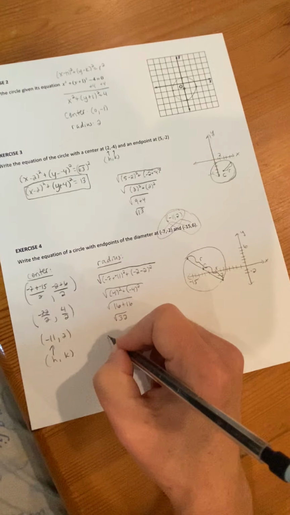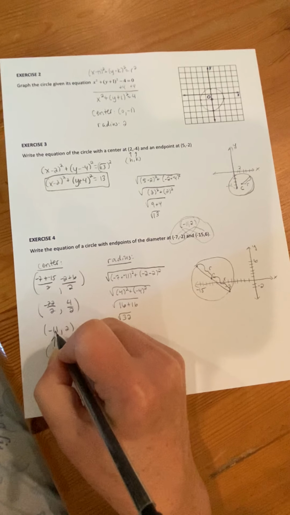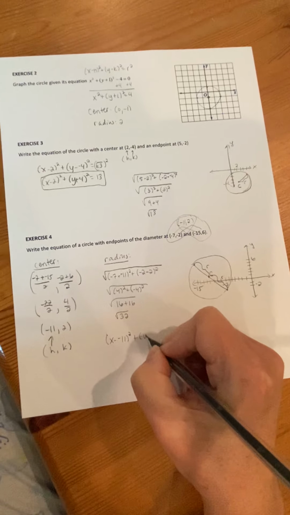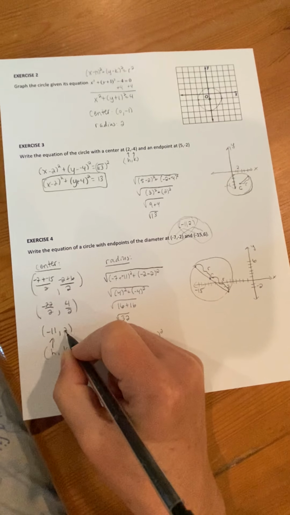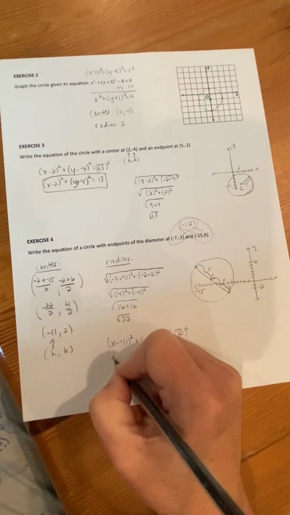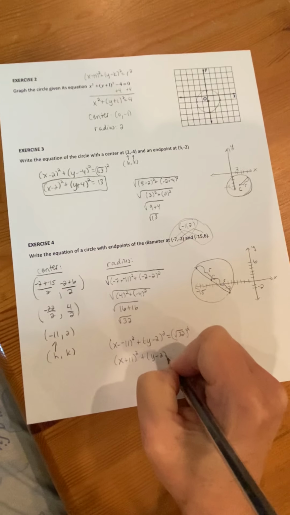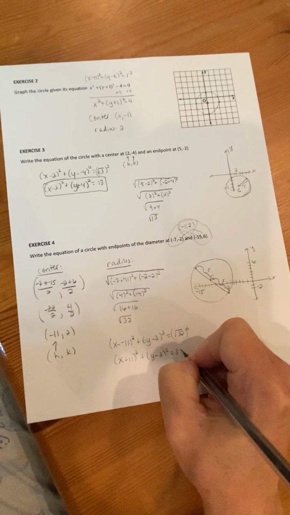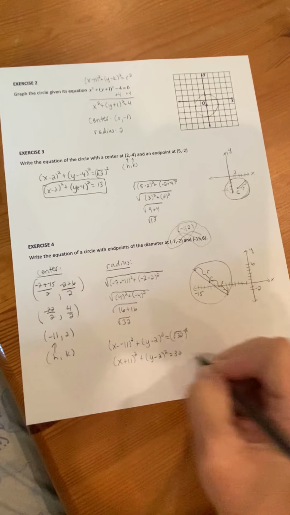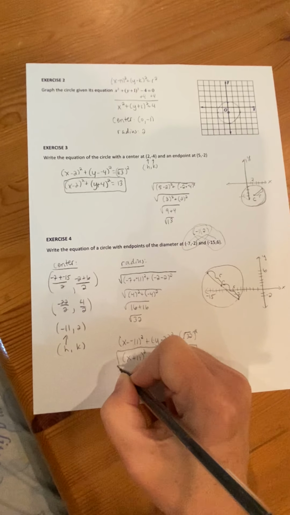And we've got x minus -11 quantity squared, see x minus h quantity squared, plus y minus k quantity squared, y minus 2 quantity squared equals r squared. So x plus 11 quantity squared plus y minus 2 quantity squared is equal to just plain old 32, because squaring and square rooting cancel each other out. And then that is the equation of the circle.